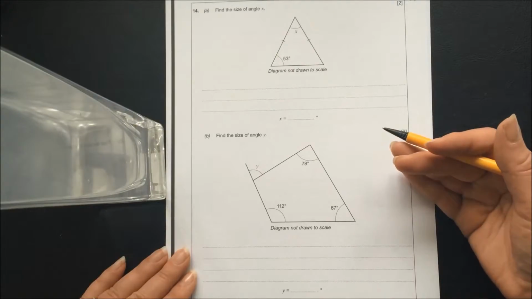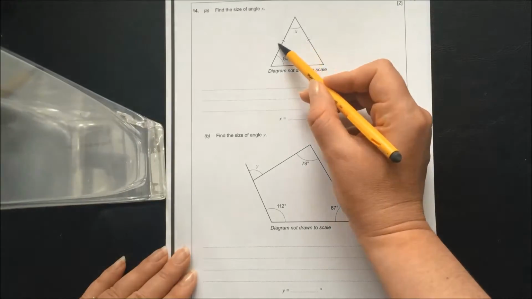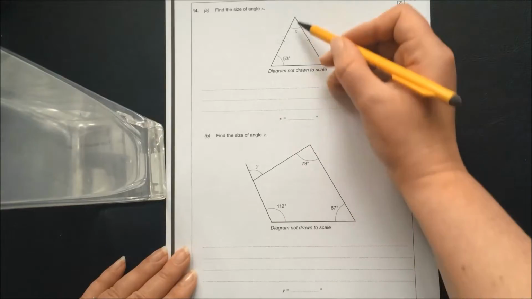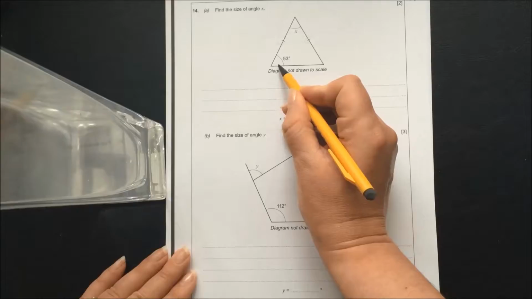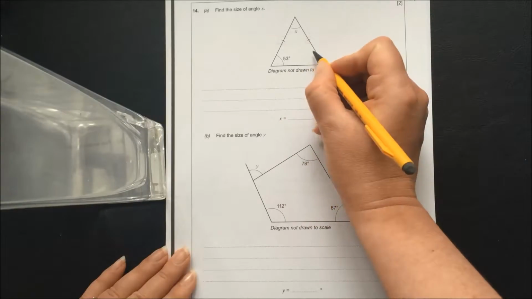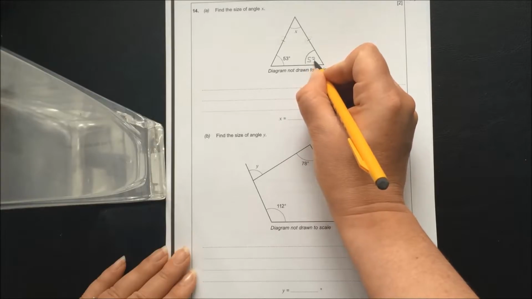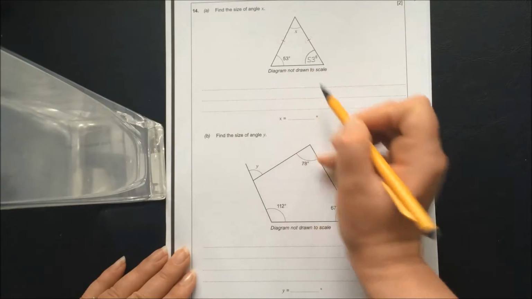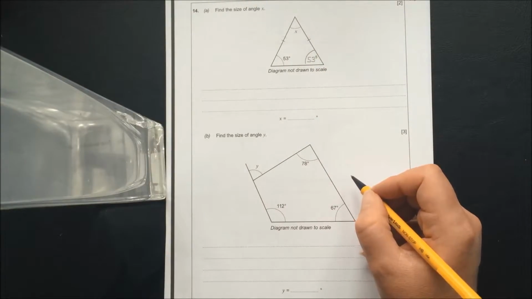They total 180, but we can also see from these lines, these are clues, that this is a special triangle. It's an isosceles triangle. Because this side length is equal to this side length, it means that this base angle will be equal to this base angle. So this angle here, we can draw on these diagrams to help us, is 53. And now because we have two angles, we can work out the third by subtracting from 180.